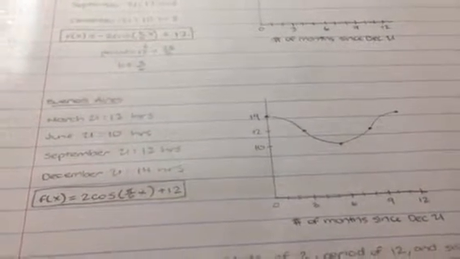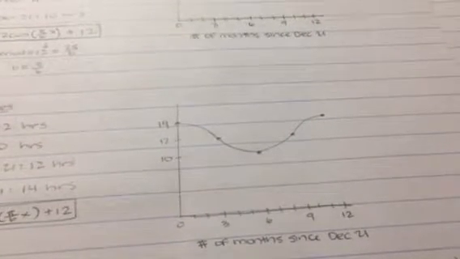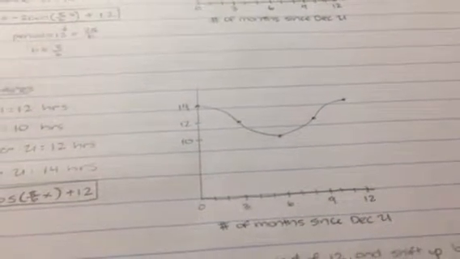And then next I found the sinusoidal function for Buenos Aires, modeling the daylight hours, and I did the same process as above. So I found March was 12 hours, June was 10, September was 12, and December was 14. Okay, and then I drew it on the graph here, and then here's my function.